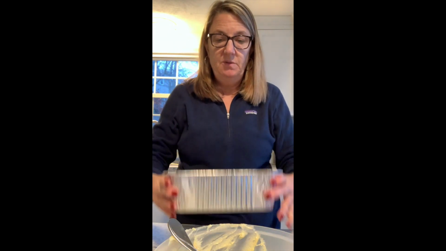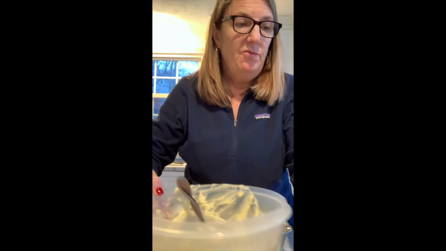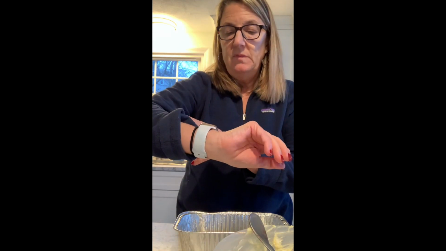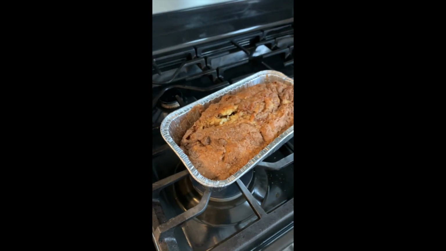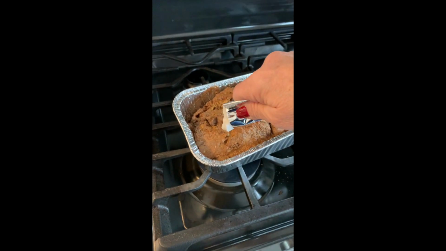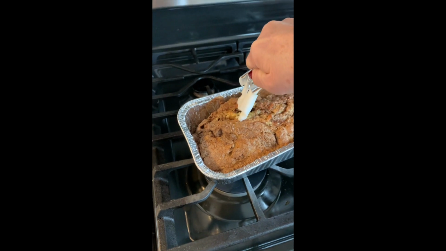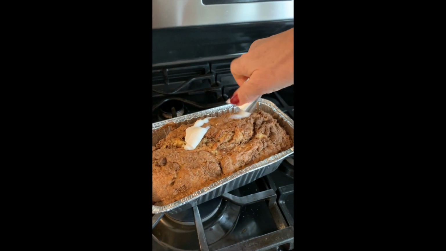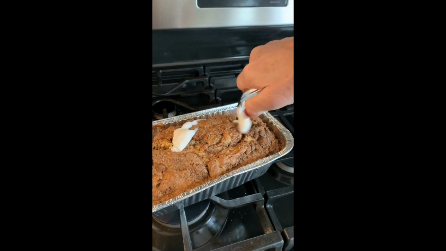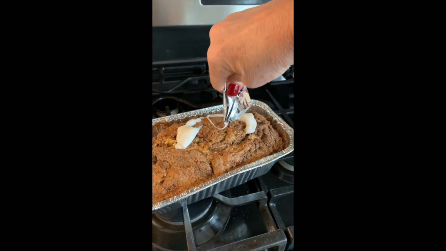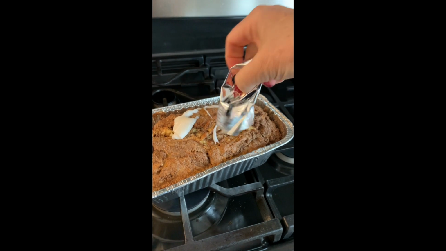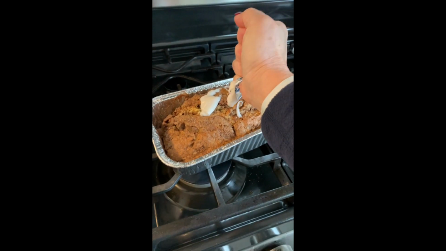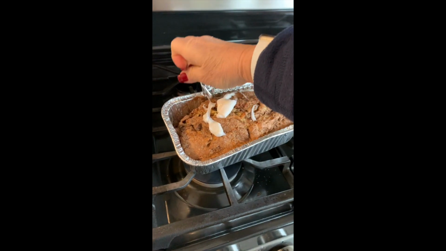It looks like that. I'm going to put it in the oven for 40 minutes. And then I will put some glaze on it when I get back. Okay, so I just came out of the oven, so I'm going to put some streusel on it. It's just frosting, same thing. Maybe not as thick.